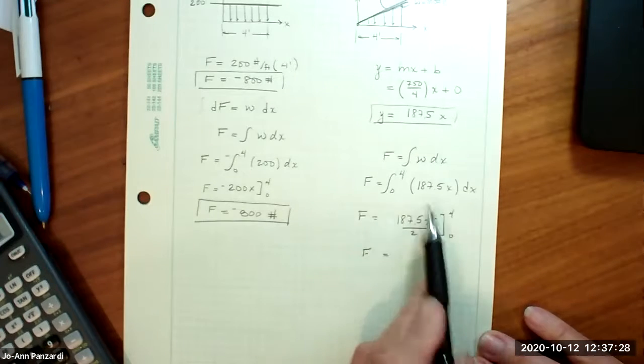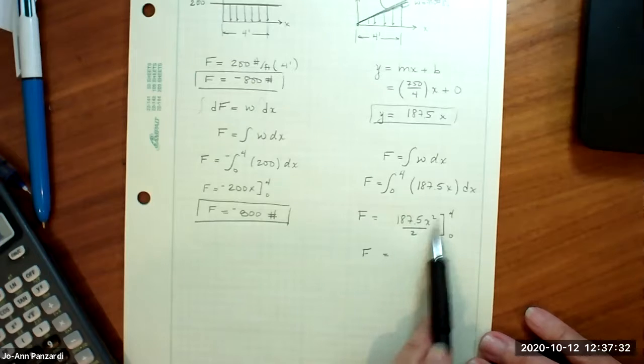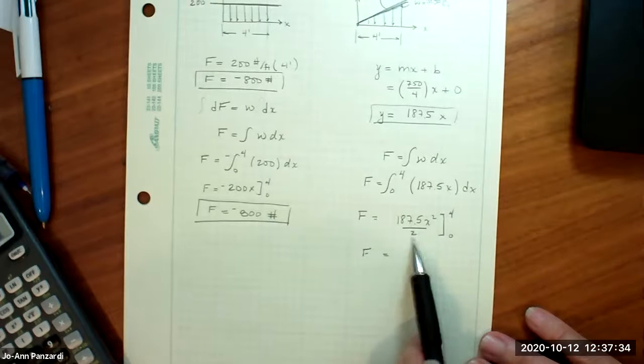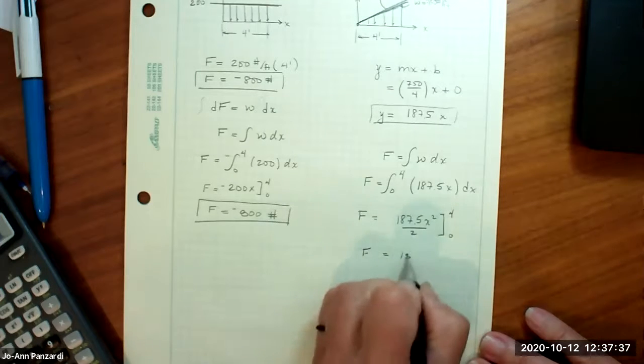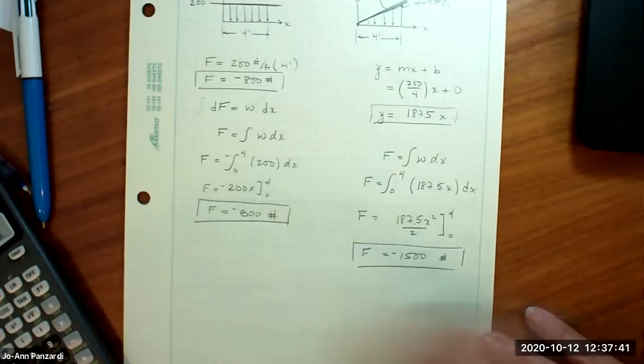So F is equal to the integral of 187.5x dx, x squared over 2, and it turns out to be 1500 pounds negative, which is what we found when we just did the area.